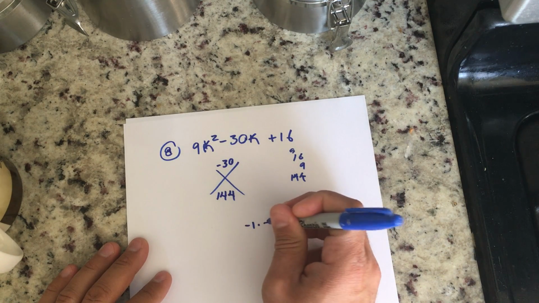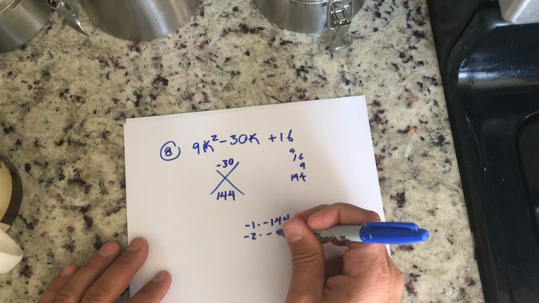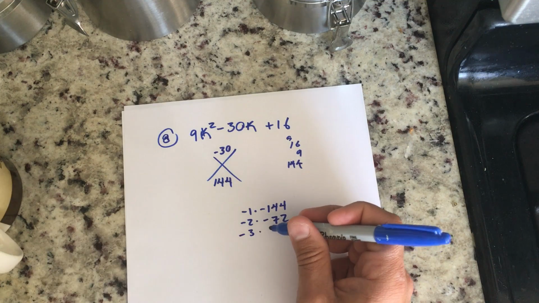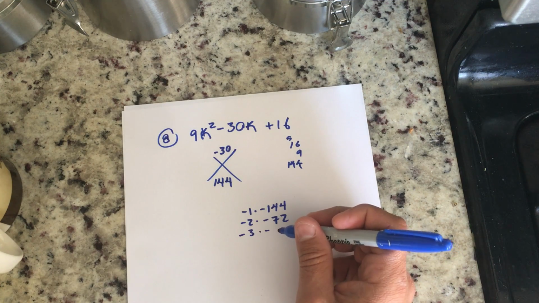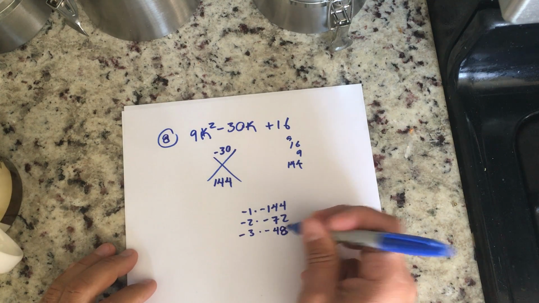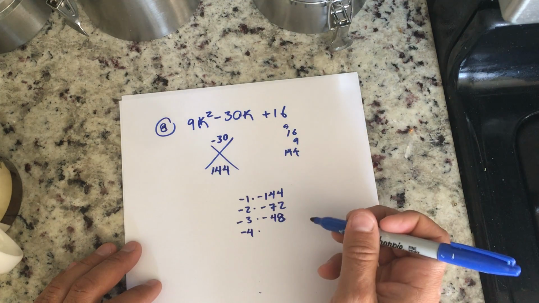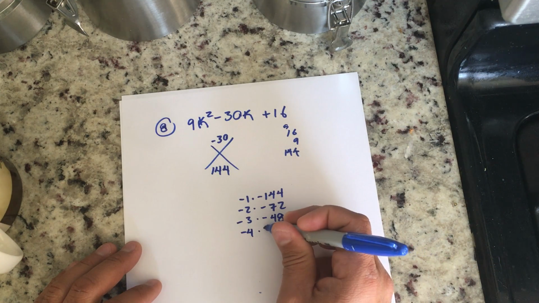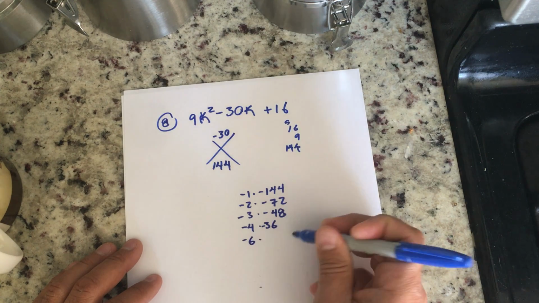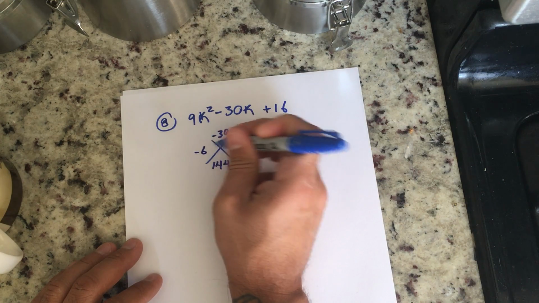So negative 1 times negative 144, not going to work. Negative 2 times negative 72, not going to work. Negative 3 times negative 48, not going to work. Negative 4 times negative 36, not going to work. Negative 5, no. Negative 6 times negative 24, and that's going to add to negative 30. So those are going to be my numbers.